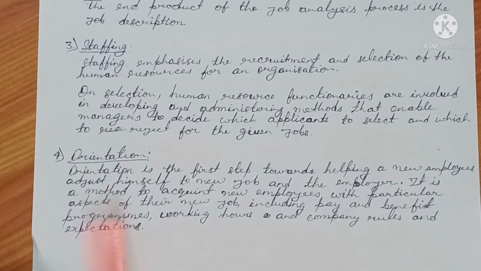So next here it is given orientation. Orientation is the first step toward helping a new employee adjust himself to the new job and the employer. Now, first it was human resource planning, second was job analysis, third was staffing, and the fourth one is orientation.